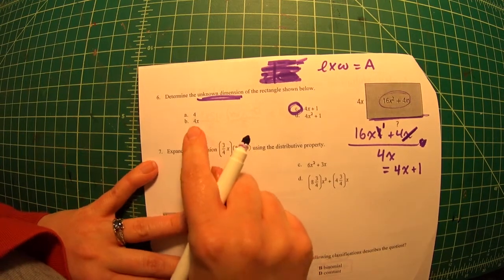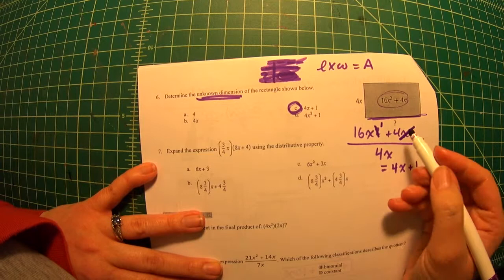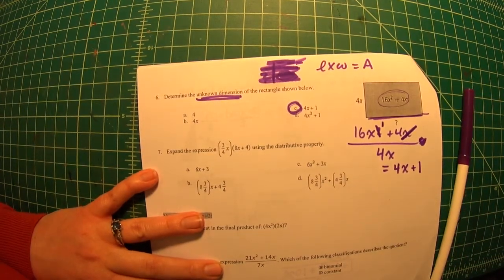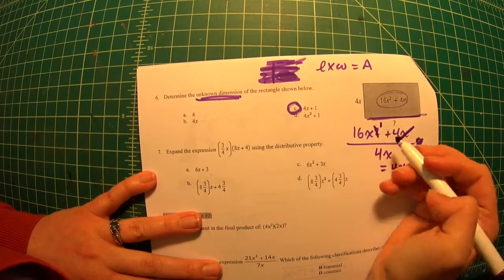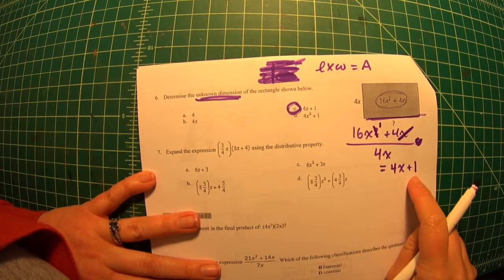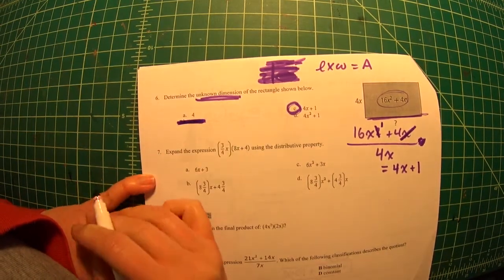I think I saw that a lot of people chose B, just 4x. But that really doesn't make sense because we just treat the numbers like normal numbers. It's only the variables that cancel out. And 4 divided by 4 is not 0. 4 divided by 4 is 1. So we still have to have that 1 there. So this is not correct.